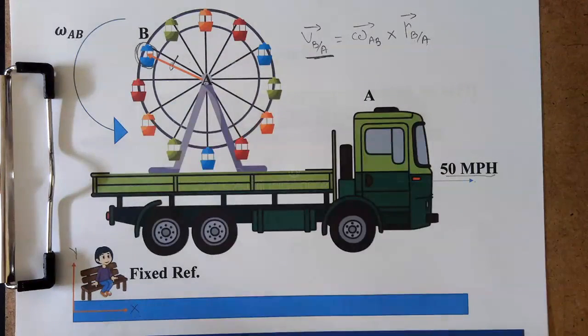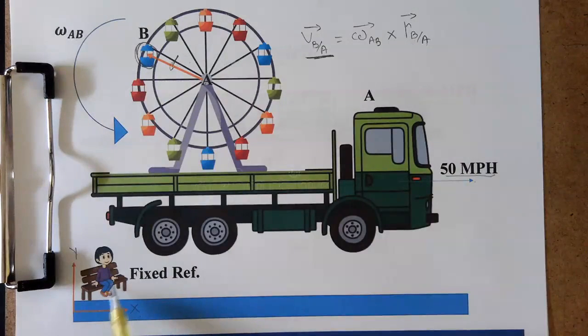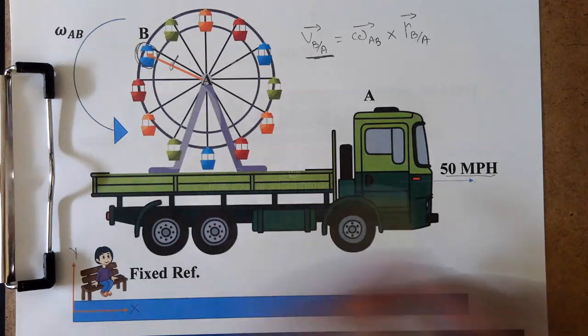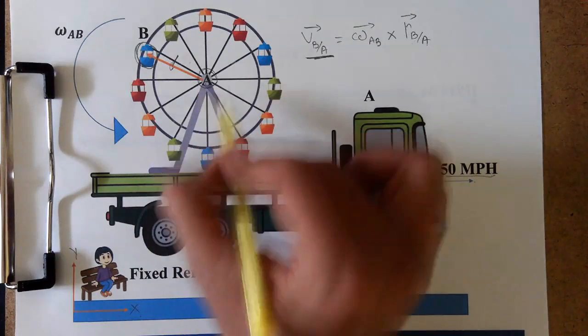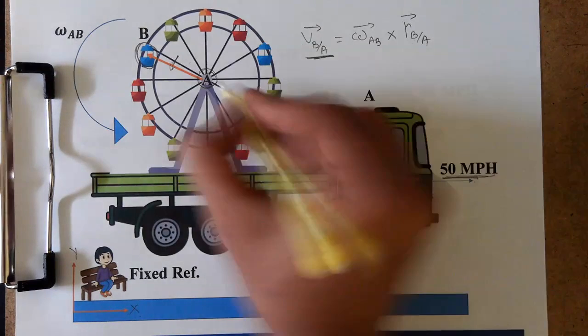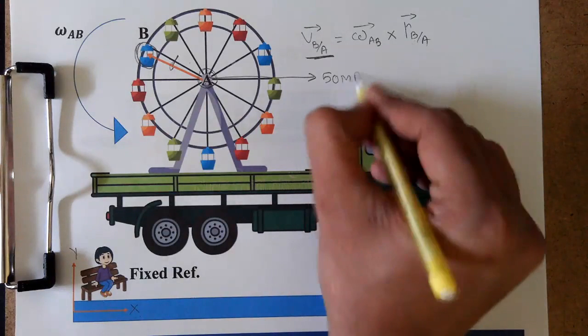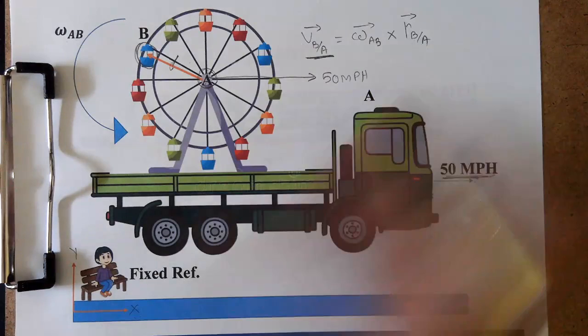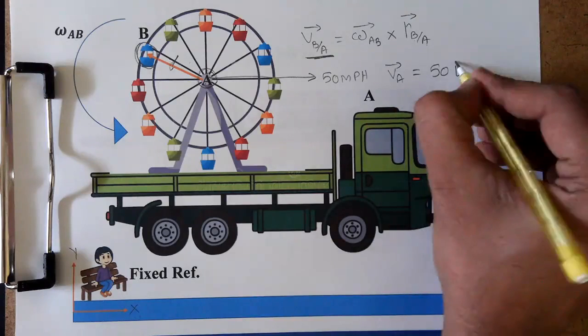But our question is, what is the absolute velocity of B with respect to the fixed reference point? For that, we also need to consider the velocity of A, because A is not fixed. A is moving towards the right with the same speed as the truck. So velocity of A is 50 miles per hour, VA is 50i.